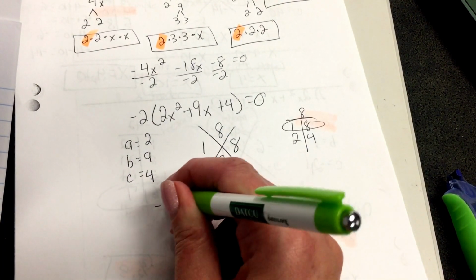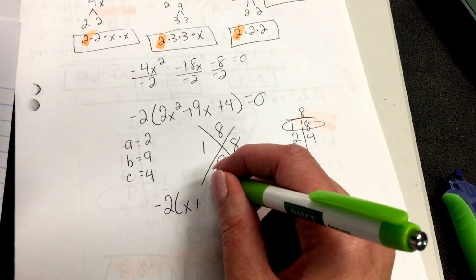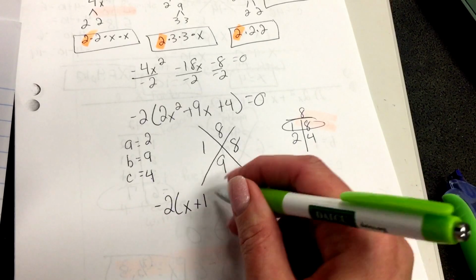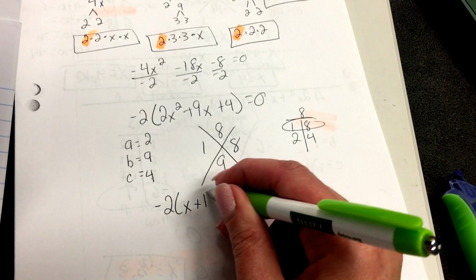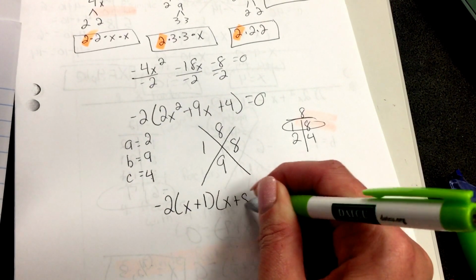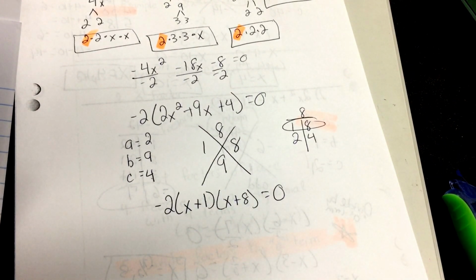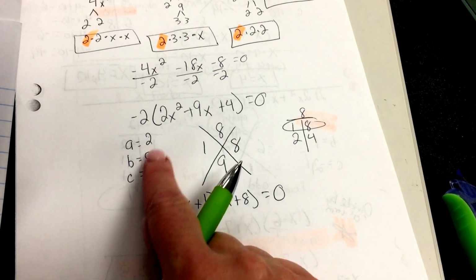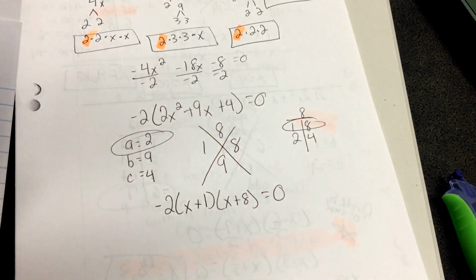So now we're going to write out negative 2, x plus 1, x plus 8 equals 0. Okay, now remember I have an A that's a 2, so I have to divide.